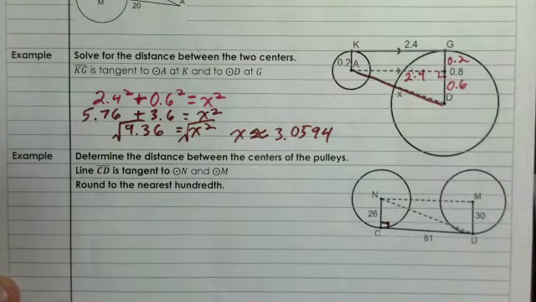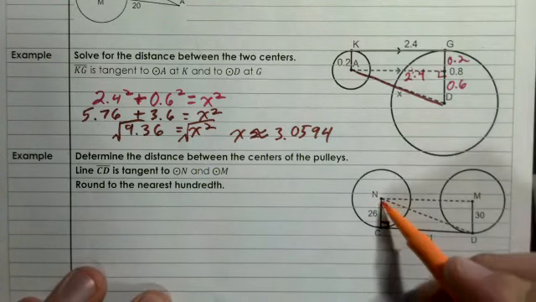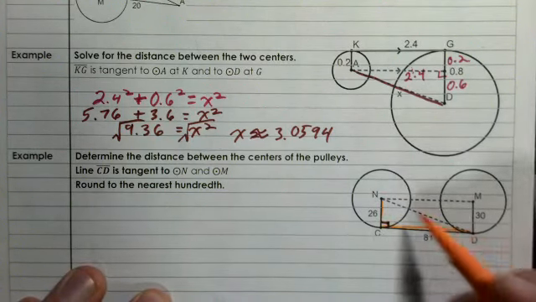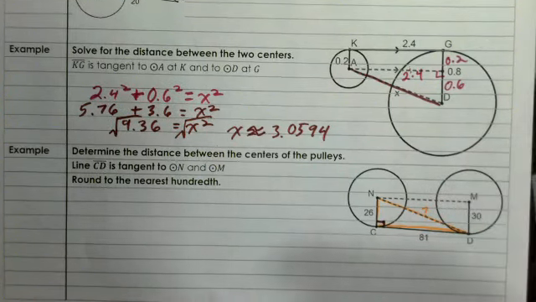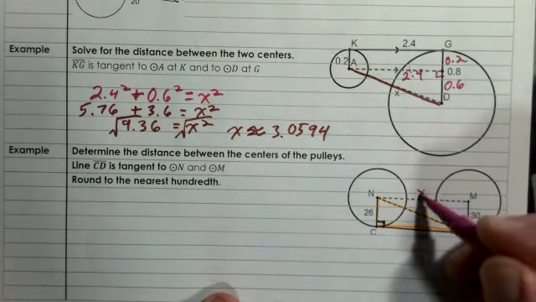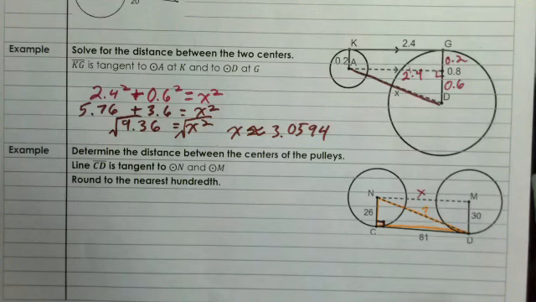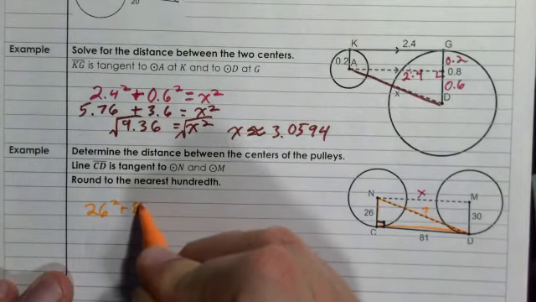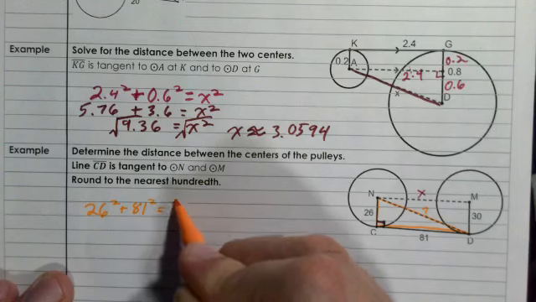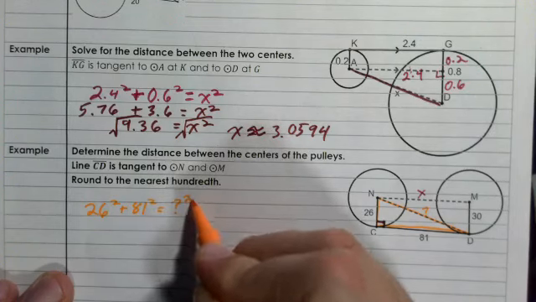What I can do is solve the missing piece of this triangle here and use whatever this is to go after my end goal, which is what this x equals. So first thing I'm going to solve for is that little question mark. That means 26 squared plus 81 squared is going to equal whatever that question mark squared.